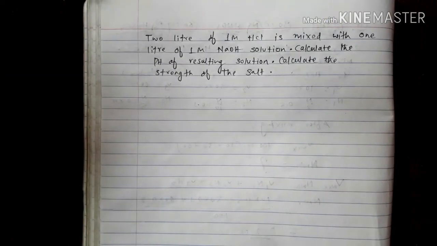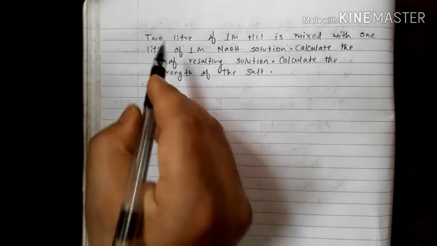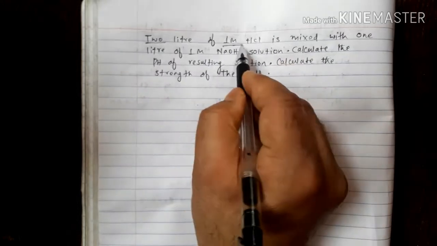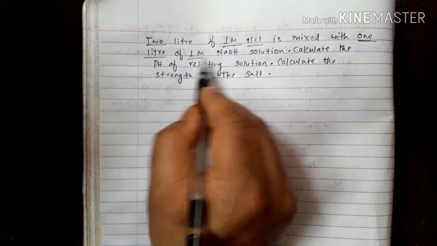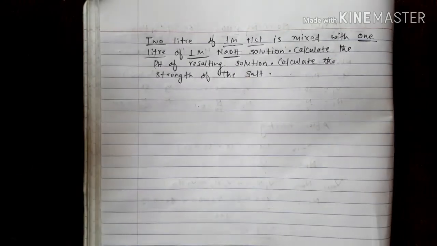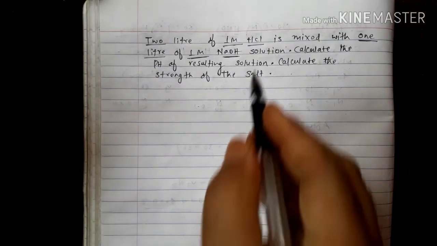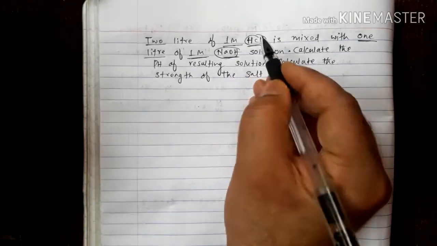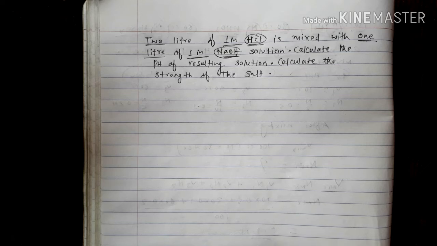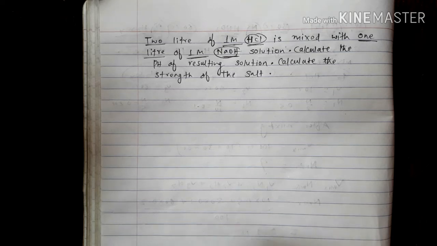Here is another question. 2 liter of 1 molar HCl is mixed with 1 liter of 1 molar NaOH. It means this is acid and this is base. When acid and base react, they neutralize each other. H plus is neutralized by OH minus and OH minus is neutralized by H plus ion.